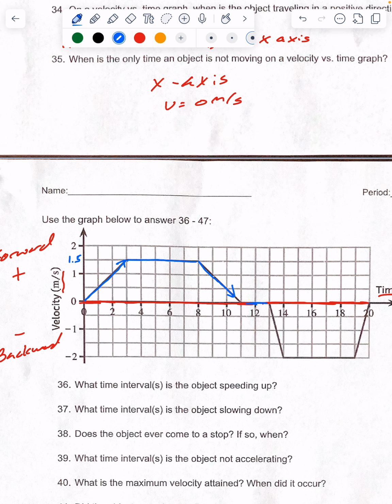Then we stop right here from 11 to 13 seconds because you have a velocity of 0. It's a flat line, and you're just staying at 0. So flat lines don't always necessarily mean you're going 0, but if you're touching the 0 line, yeah, you're going 0. Then we're speeding up. We're going away from 0, but now you're below the x-axis, so you're going backwards.